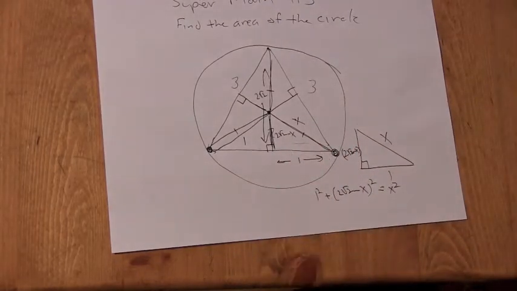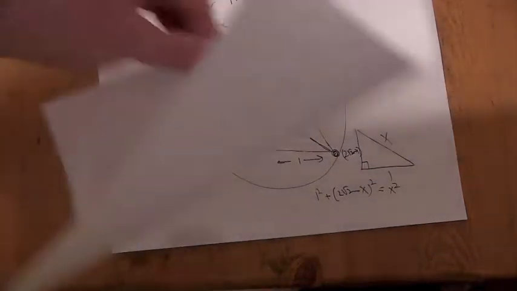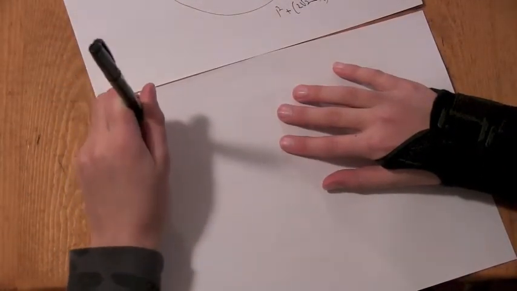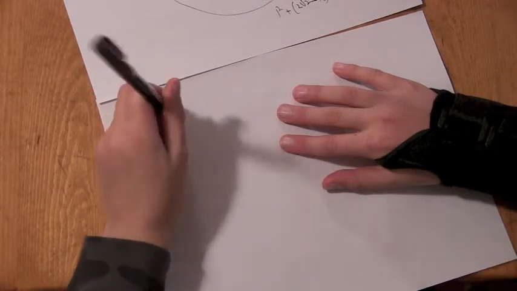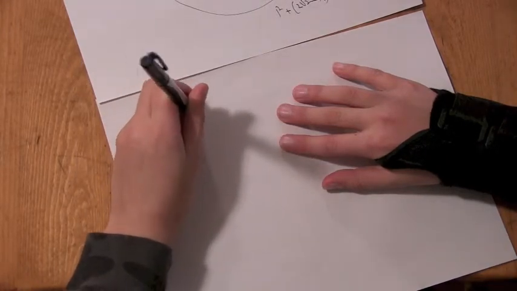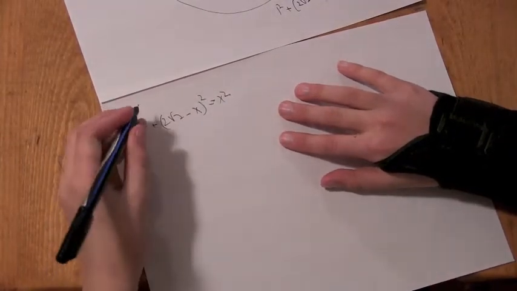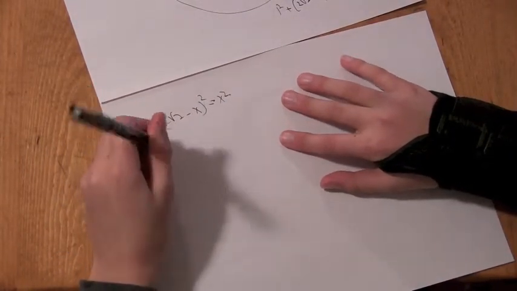Interesting. Let me quickly get you a second sheet of paper that you can continue on. Alright, so 1 plus (2 root 2 minus x) squared is x squared. So we'll multiply this out.